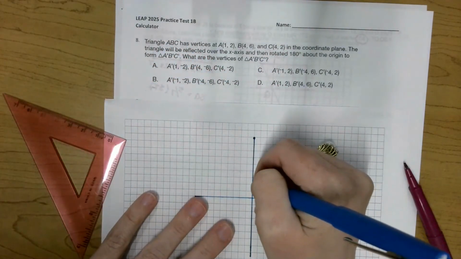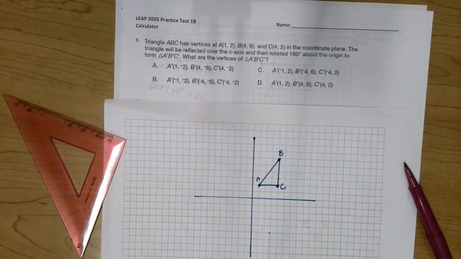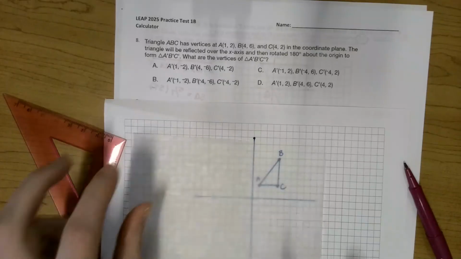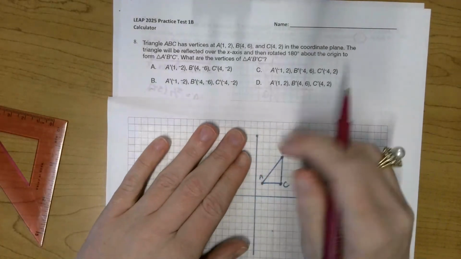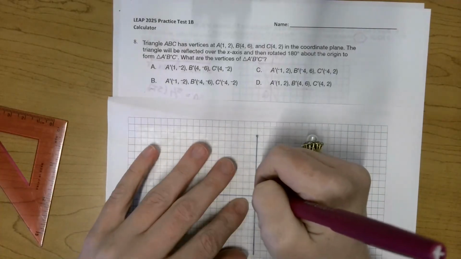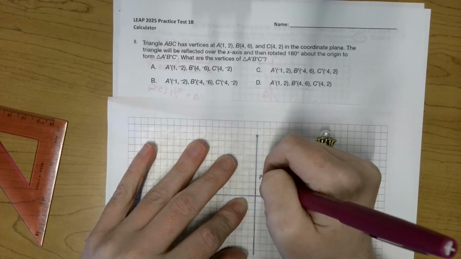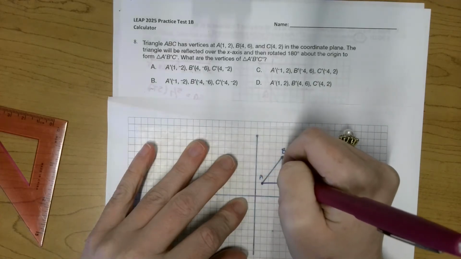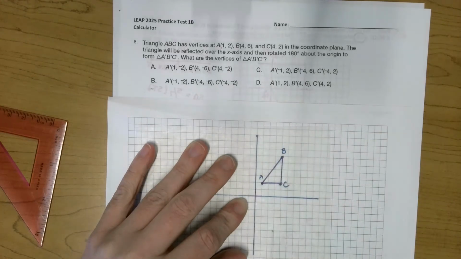So this is A, B, and C. All right, and then I've also got some patty paper here that I'm going to trace. Hopefully it doesn't smear everywhere.